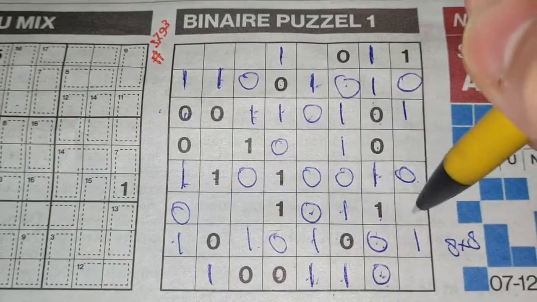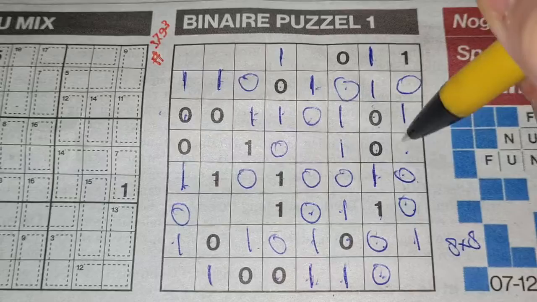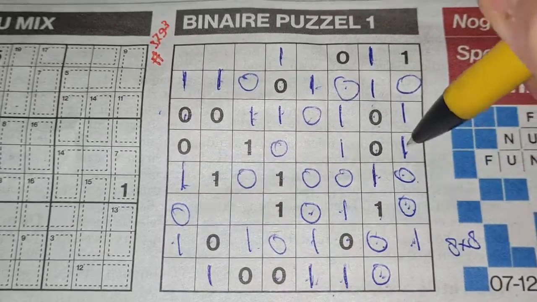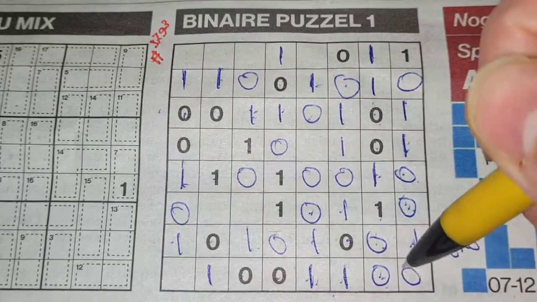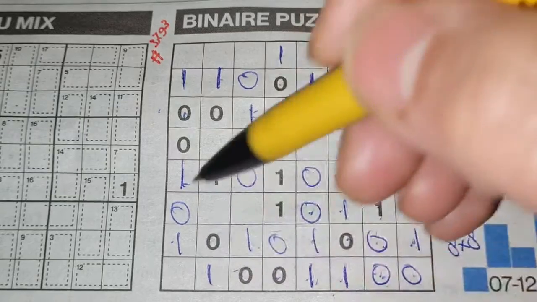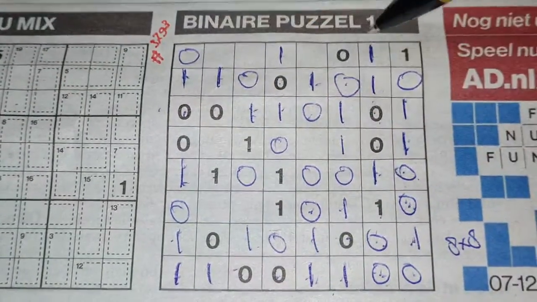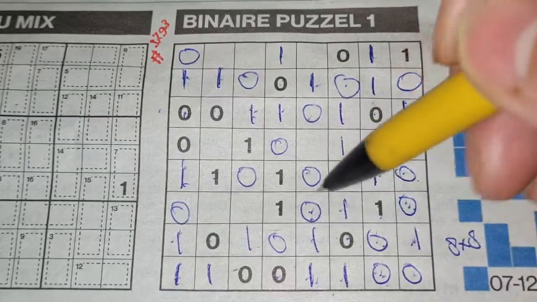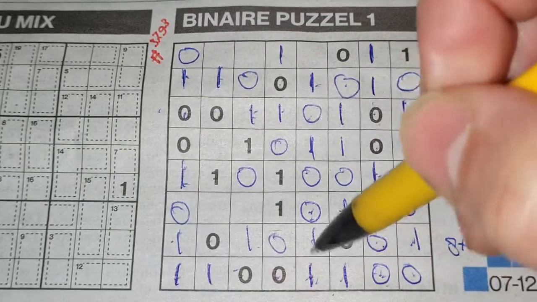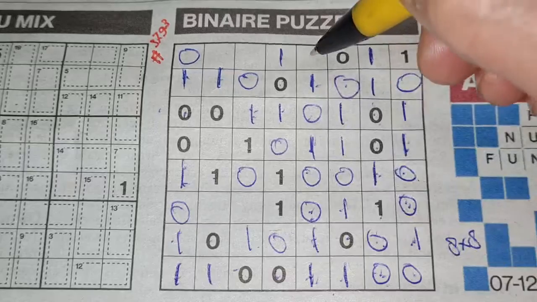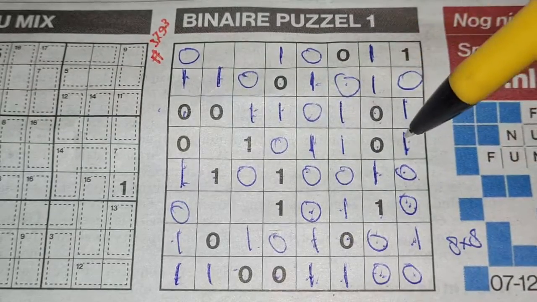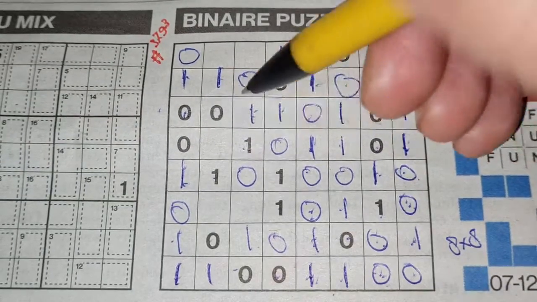Double one, here no, there no. Double O, here 1, there 1. 4 1's we have here, so the rest are O's. 4 O's we have here, so the rest are 1's. 4 1's we have here, so the rest are O's. Double O, here 1, there 1. 4 1's we have here, so the rest are O's.